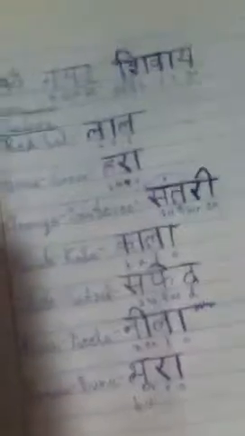Some of my notes here. Some of the letters. I wrote down some of the colors. Kala, color is black here. It's kind of funny. First sentence I'm going to show you is I did not understand. In Hindi, we're going to say main samjha nahi.